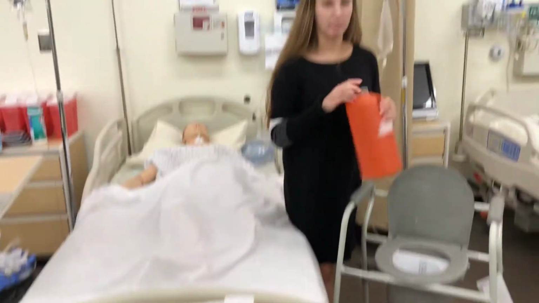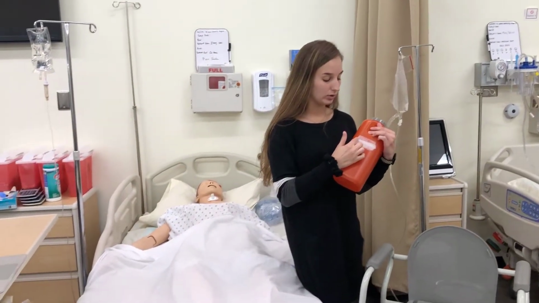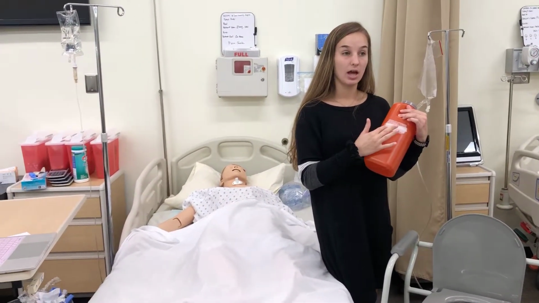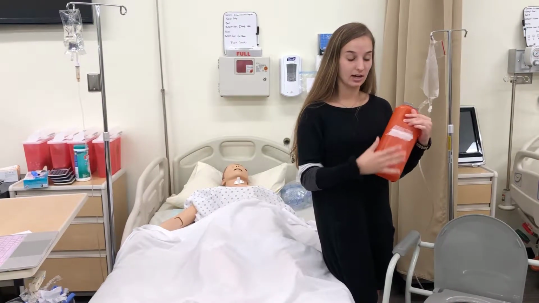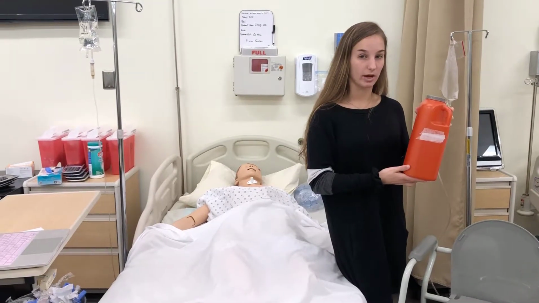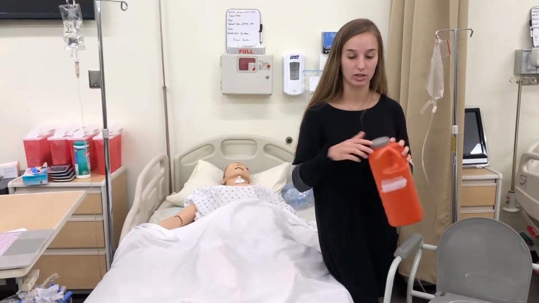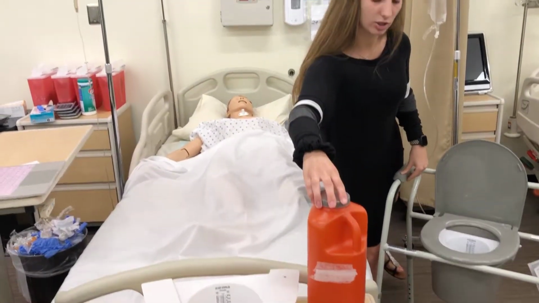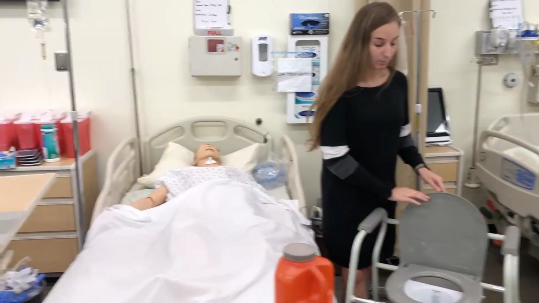Once I do have my first urine test, I would label this with the patient's name, the start date, and the time. According to hospital policy, I would either leave this in the patient's bathroom or I would refrigerate it in between each urine collection. But that would be if the patient was mobile.